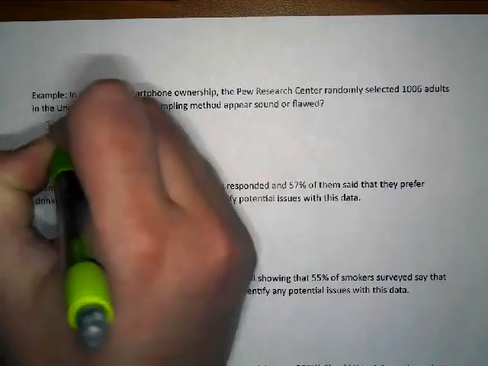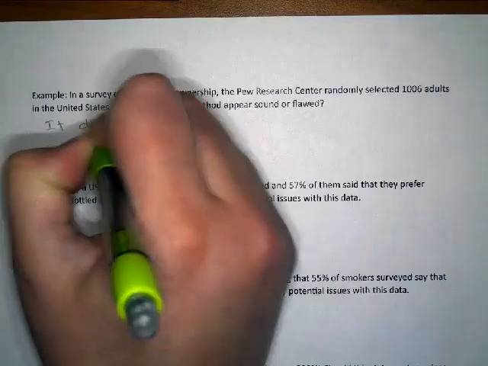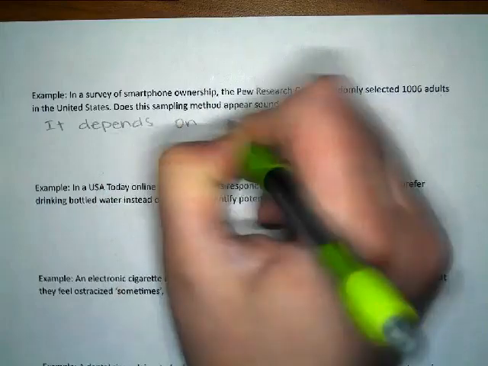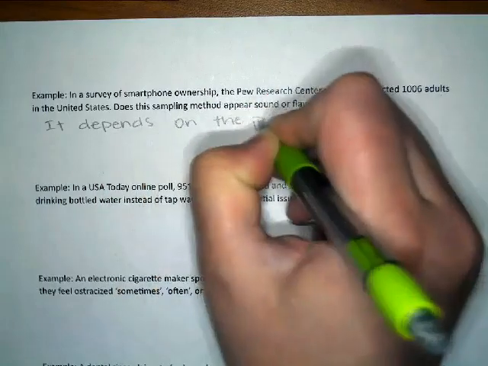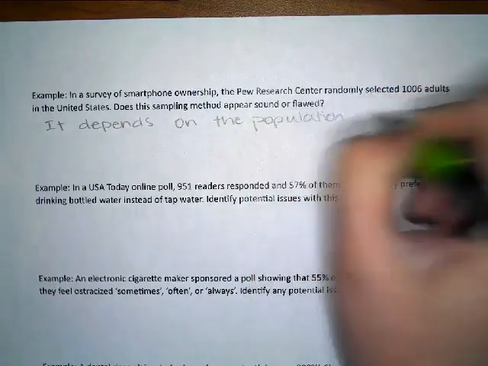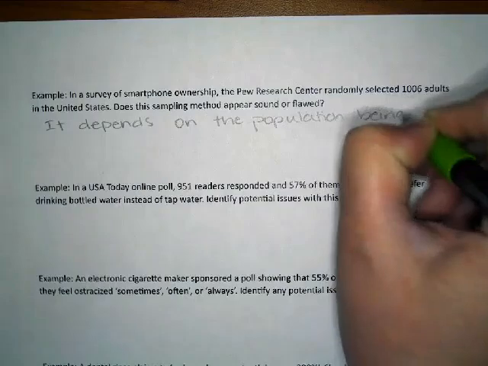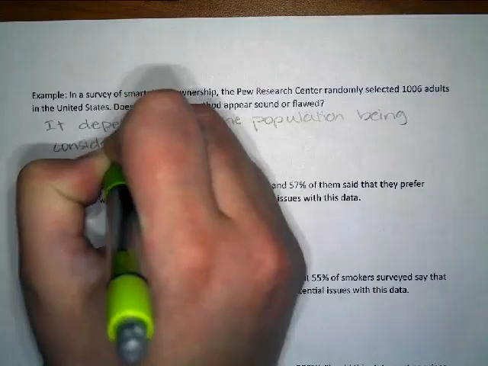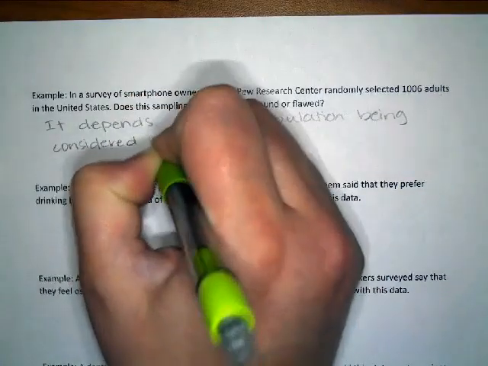So we're going to say it depends on the population being considered in the study.